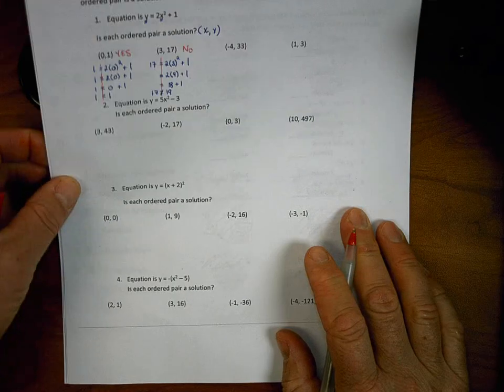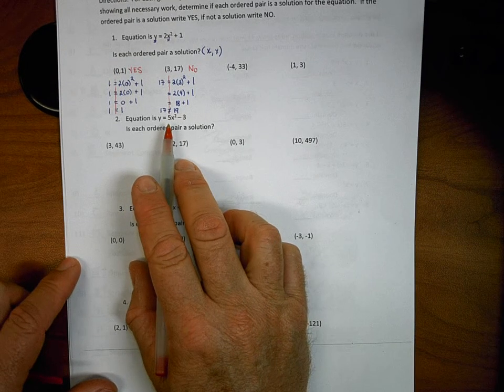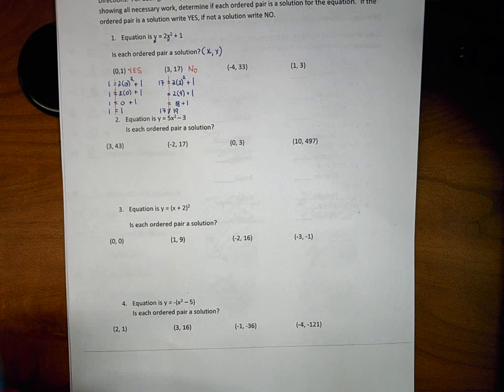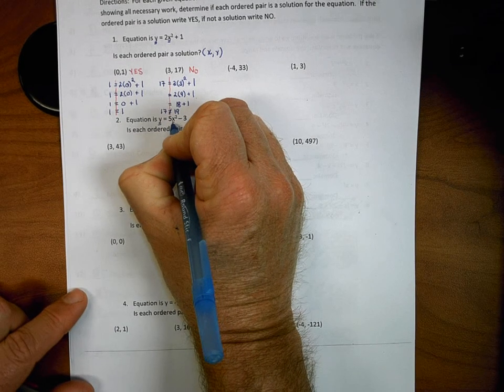Okay, moving on to number 2, just to give you an example of how to do it when we have a different equation. If you notice in number 2, my y is here and I have an x which is here.